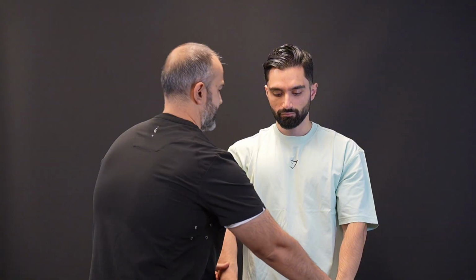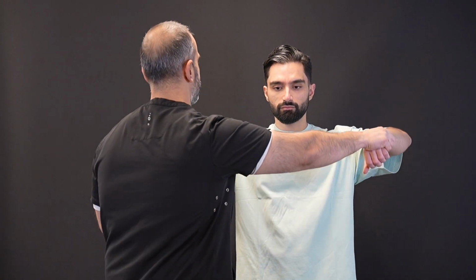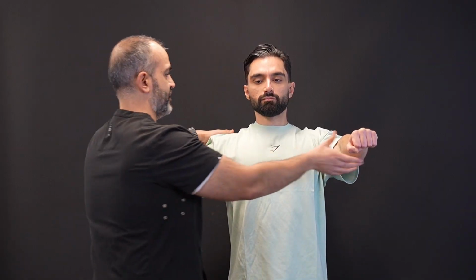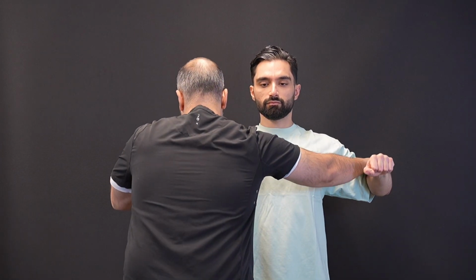The other test that I'll do after this is, again, we're going to continue our strengthening test. So I'll bring his arms up. Now I want to test his abduction. So I'll bring his arms over here. I'll say, resist me while I'm pushing you down. Resist, resist, resist. He did okay.